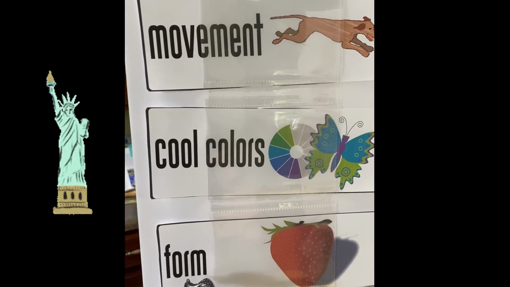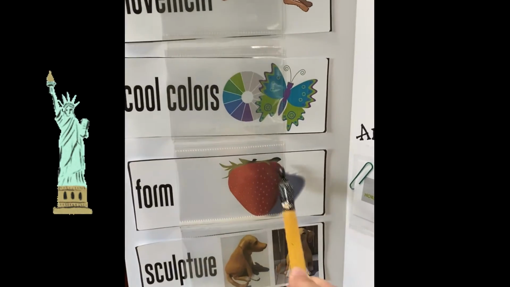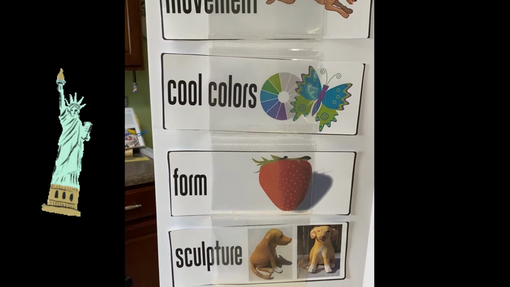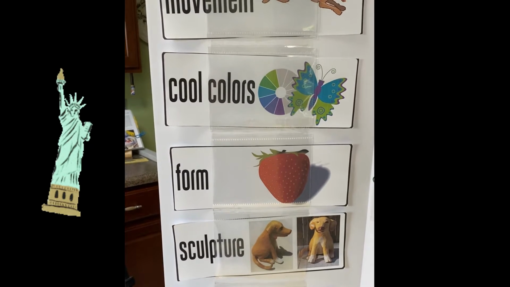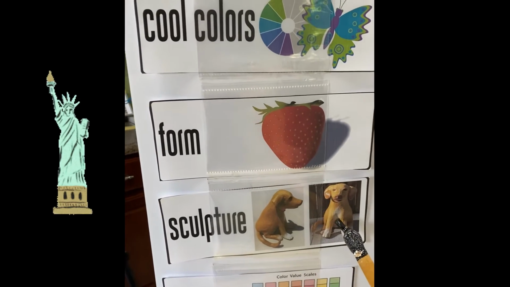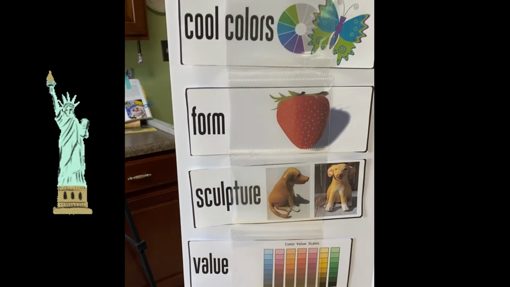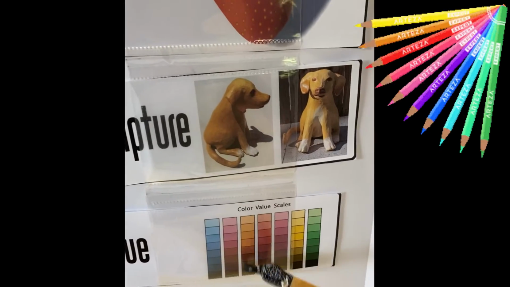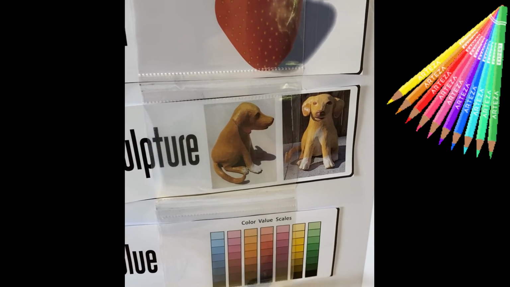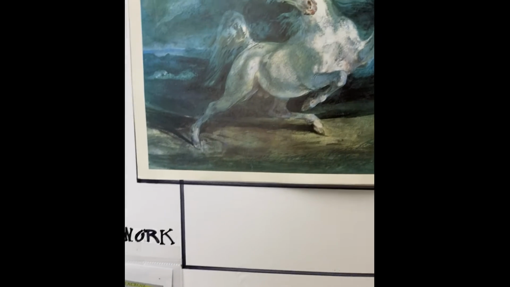Then we're going to be doing form. Form is one of the elements of art that we're working on, and you can see with this strawberry, there appears to be a form there, almost like you can pick it up and eat it, but you can't, but that is shown in how it is drawn. The next one is sculpture. Sculptures have forms. Sculptures are three-dimensional. That particular dog is a sculpture. And then last time we talked about value, where you go from a range of lightness and darkness in a picture. All right, so now let's apply those words to our picture.